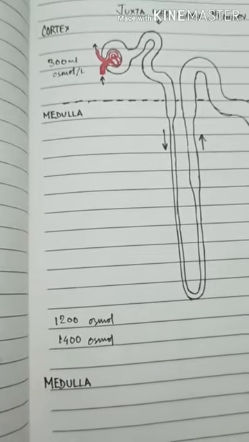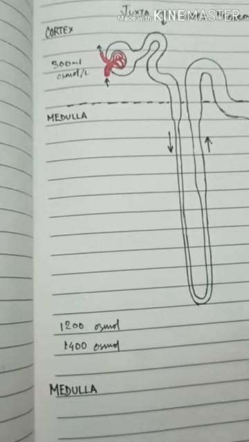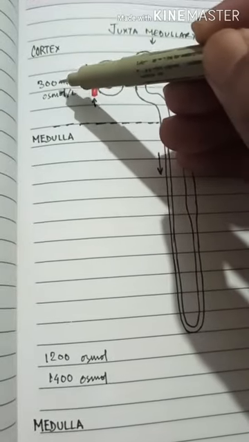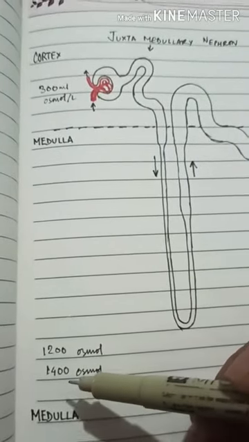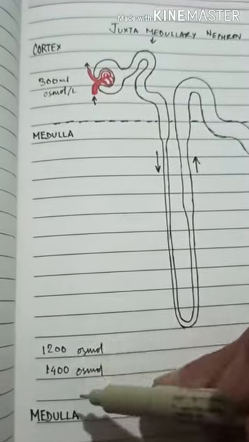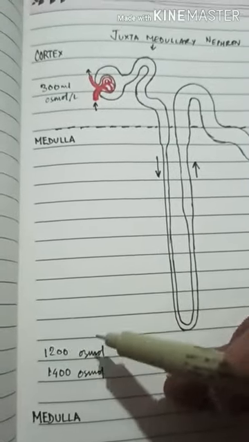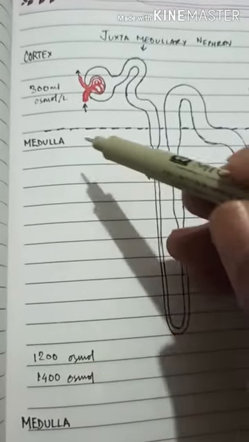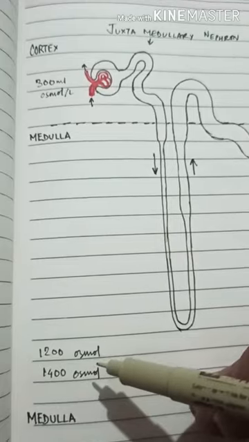So it is 1200 to 1400 osmol range that is maintained right there. If we see the change from 300 to 1200 osmol, that means there is at least 4 times more osmolarity noticed here. Means a tremendous increase or concentration of material is taking place.